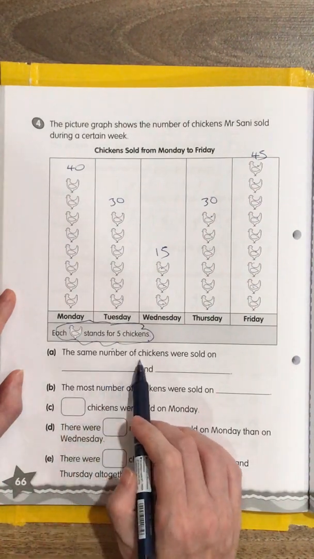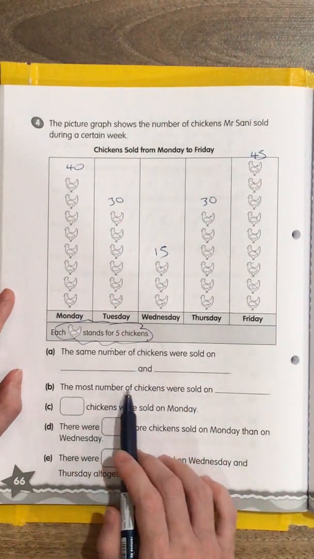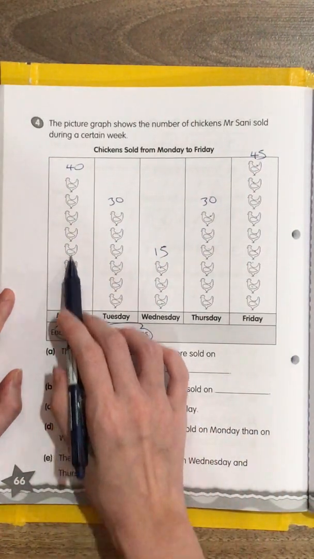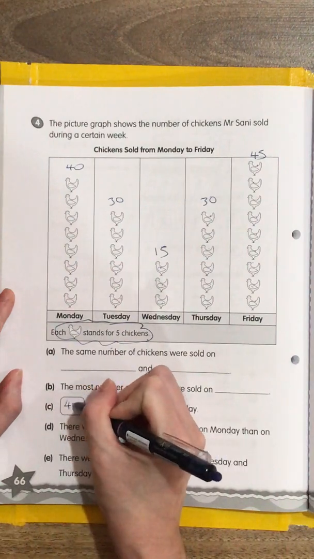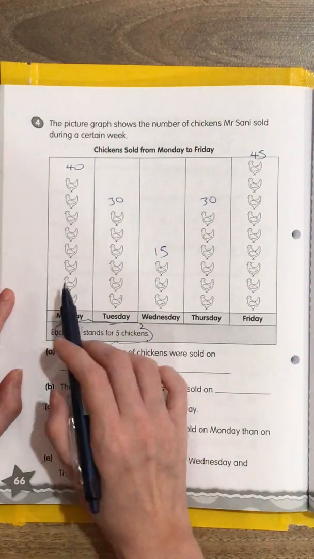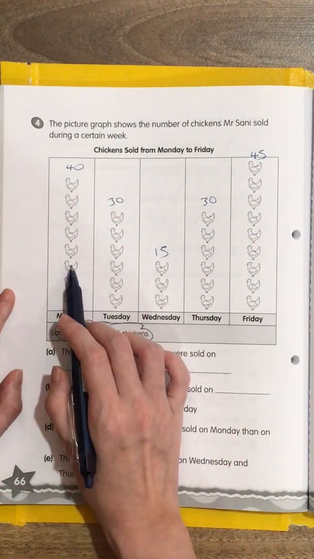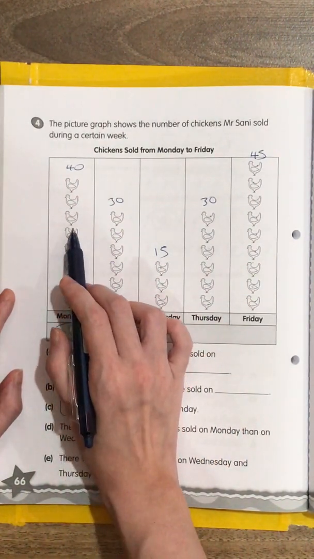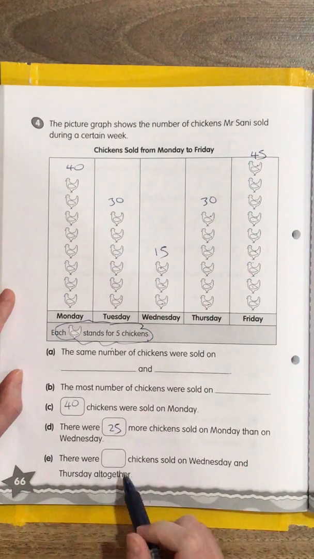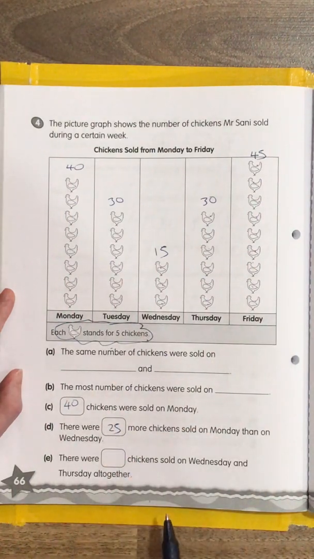Okay, so the same number of chickens was sold on what and what? Tuesday and Thursday, right? The most number of chickens was sold on Friday. How many chickens were sold on Monday? Monday, you already calculated 40. 40 chickens were sold on Monday. There are how many more chickens sold on Monday than on Wednesday? So again, you don't have to do 40 minus 15. You can just see how many more chickens there are on Monday. So Monday has 1, 2, 3, 4, 5 more chickens. So 5 times 5 equals 25. Okay. If you don't want to do this method, you can just do 40 minus 15 also. 40 minus 15 is also 25. Okay. So 2 methods to do it.